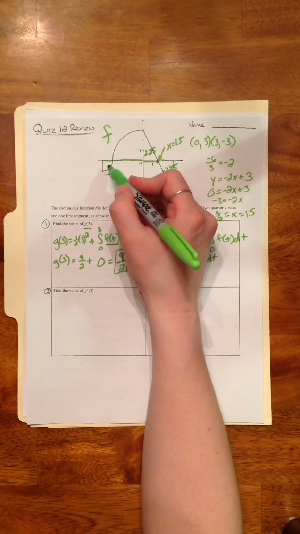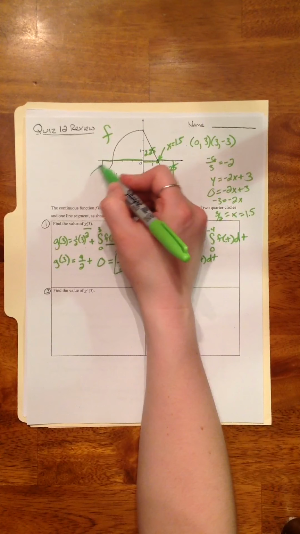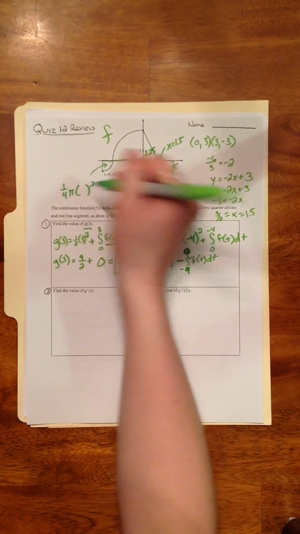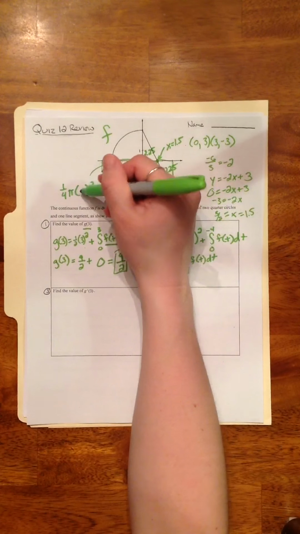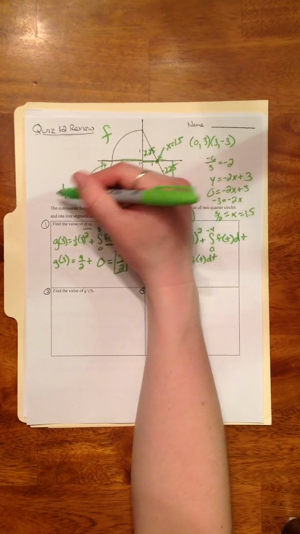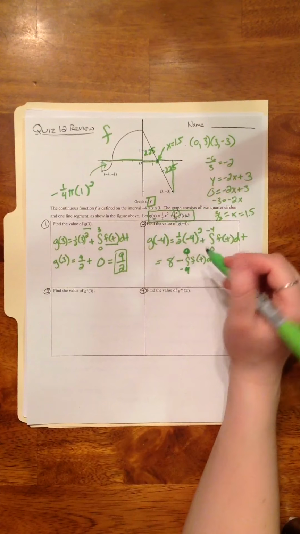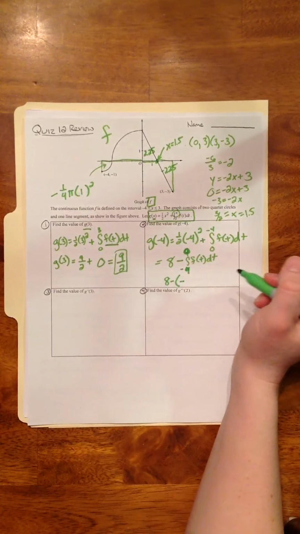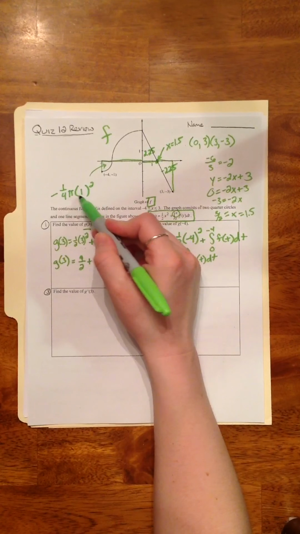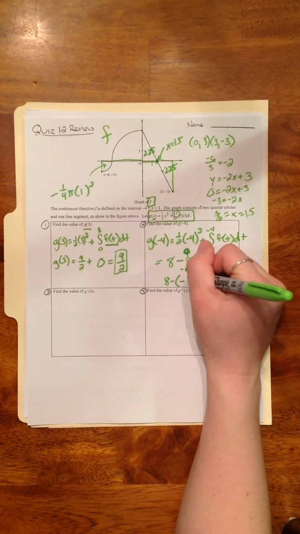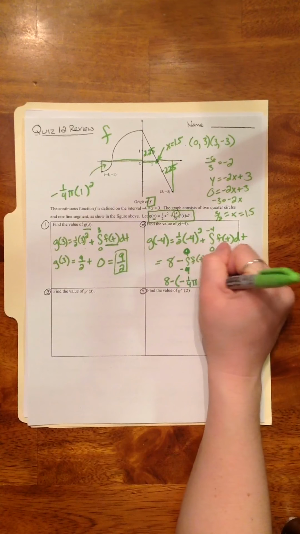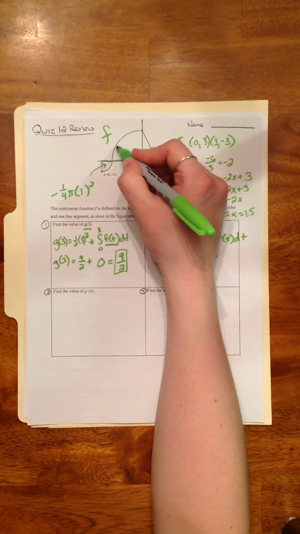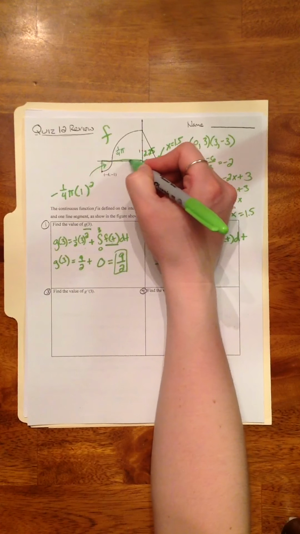Negative 4 to 0. If I go over here, this is a quarter of a circle. So if I try to find this, I would say 1/4 pi the radius squared. The radius in this case is just 1, but it's below the x-axis, so I'm going to make it negative. So I would have 8 minus, it's going to be a negative, this would be 1/4 pi, plus this area would be 1/4 pi 1, 2, 3.